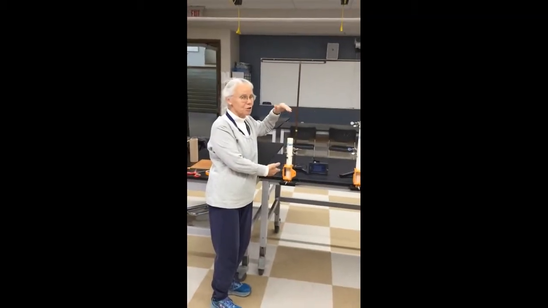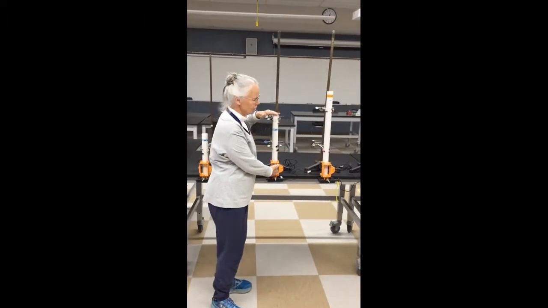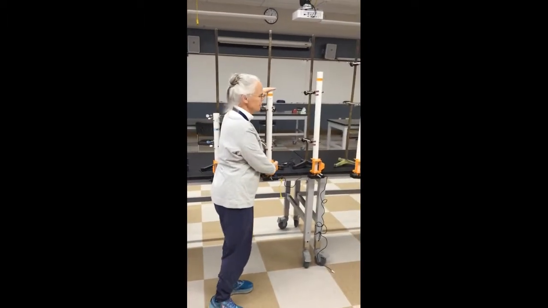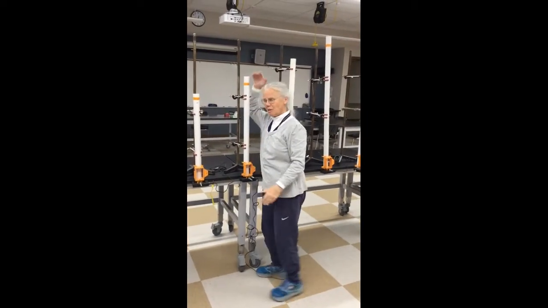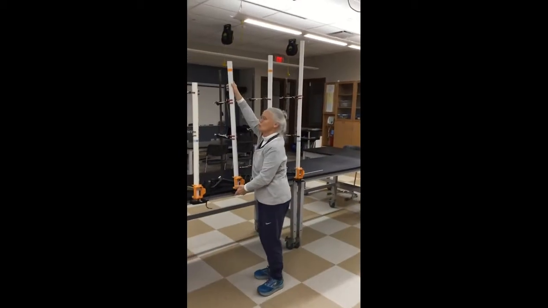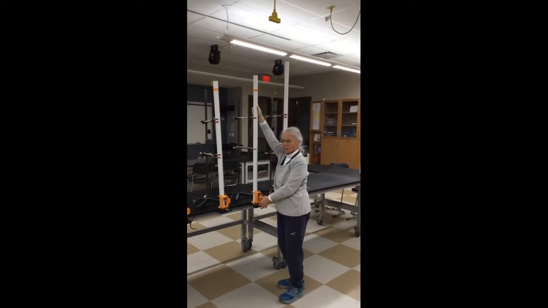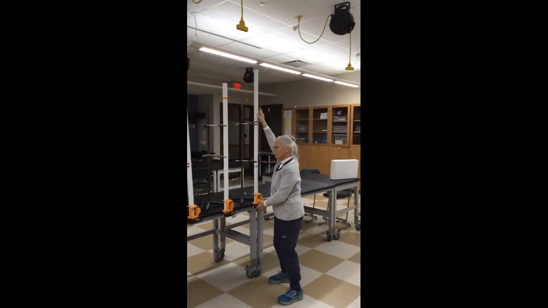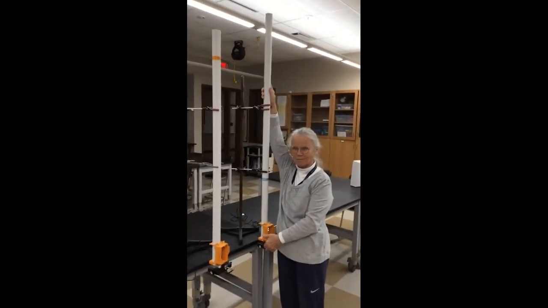Here are our tubes. Short, longer, longer still. Ooh, almost, actually is taller than me. Much taller than me. Ooh, so tall I can't really even reach the top. This one is definitely taller. And finally, I'm going to need a ladder to reach the top to drop the tubes.